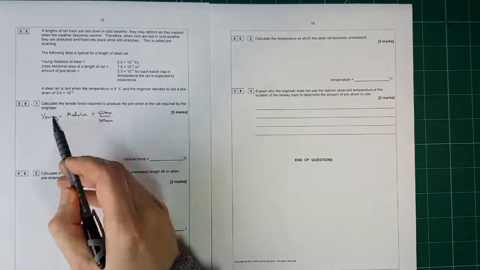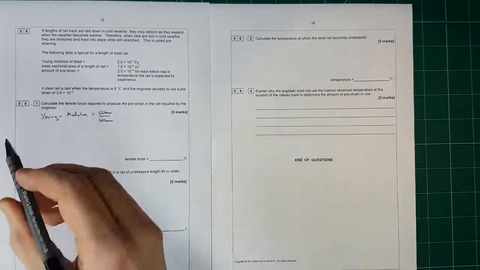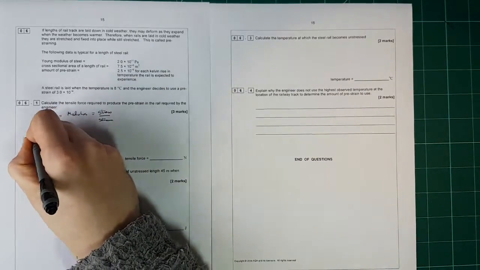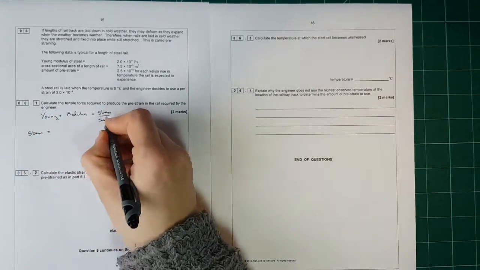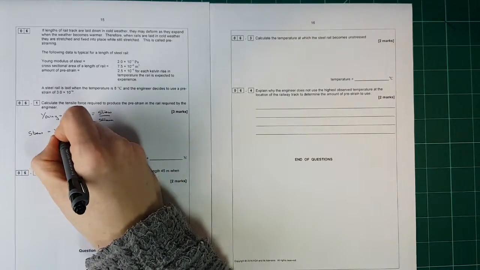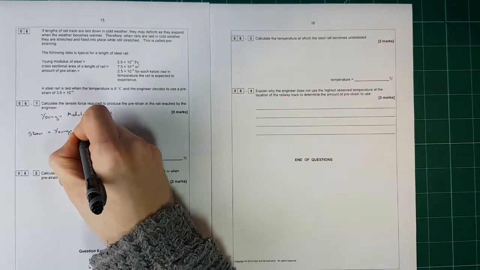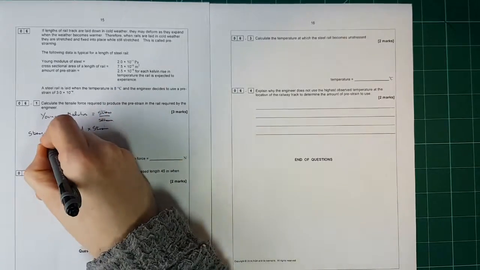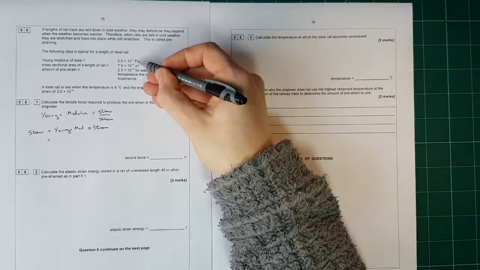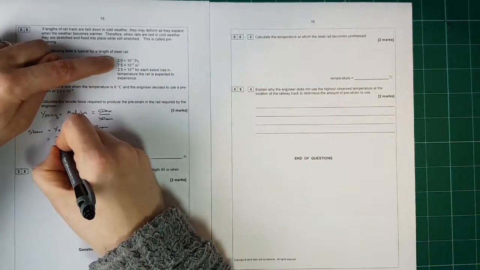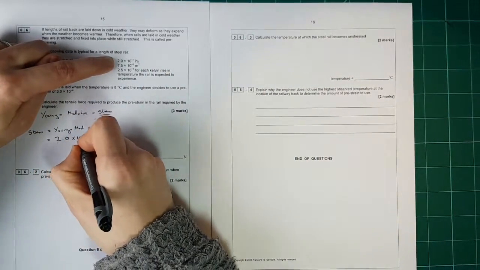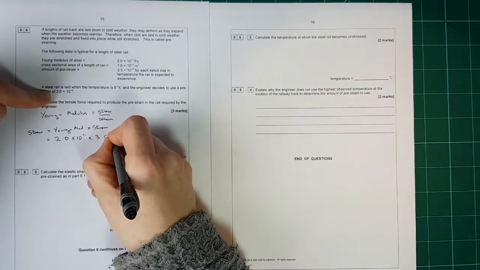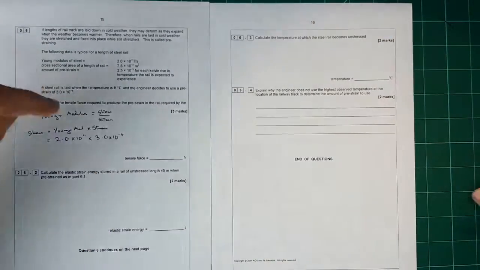So to find that, we're going to first of all need the stress. So let's rearrange that to get stress. So stress is equal to Young's modulus times the strain, which is equal to, the Young's modulus there is 2.0 times 10 to the 11 times the strain there, 3.0 times 10 to the minus 4.